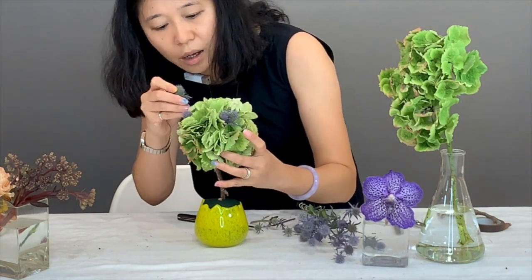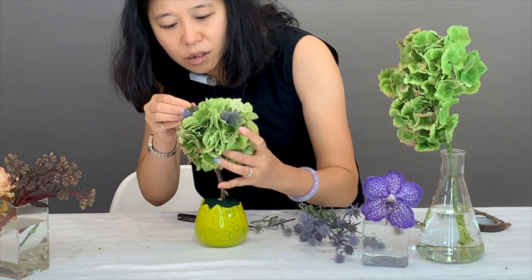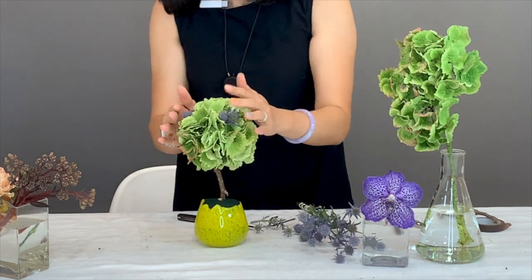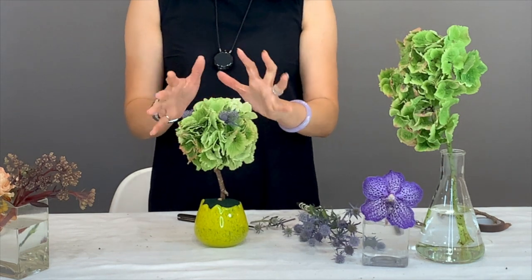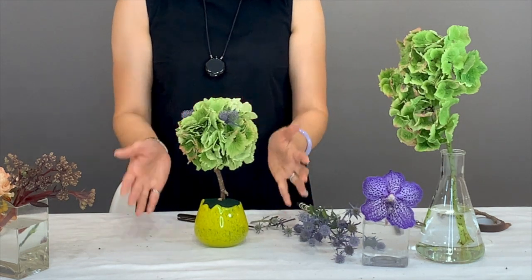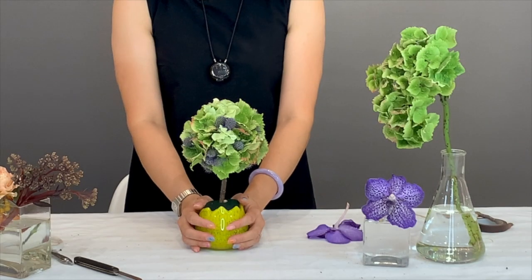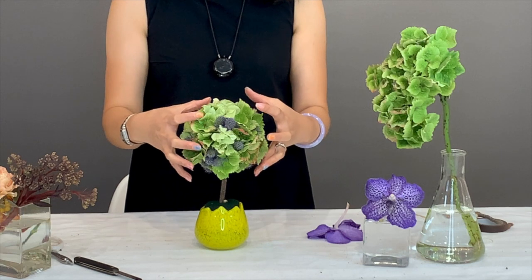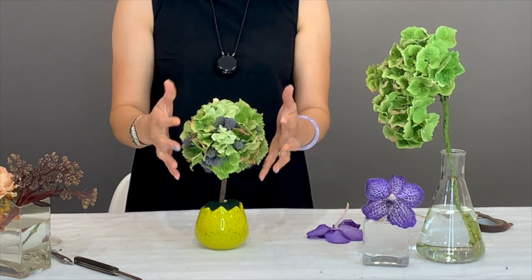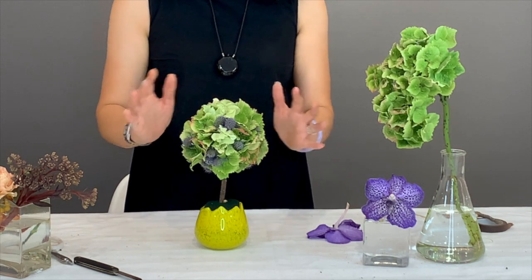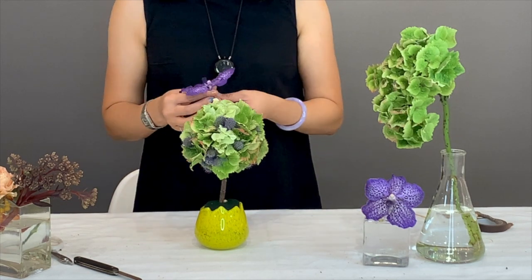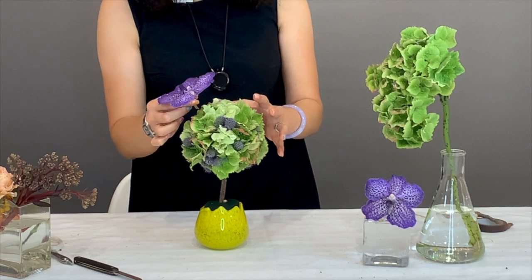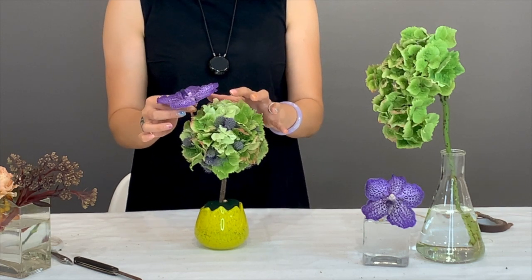So I will add a few more. You can just place it onto it, just to get a little bit more contrast and also some of the colors that are interesting onto your flower. Once you add in your hydrangea, you'll see it gives more texture and more colors onto your hydrangea flower foam. And now you can place your vendors as a little hat onto your hydrangea's ball.